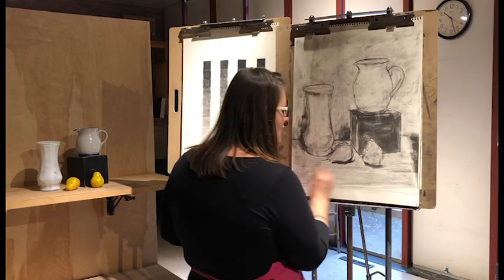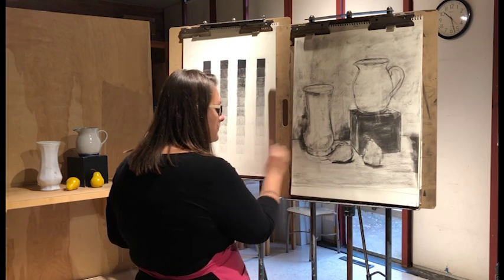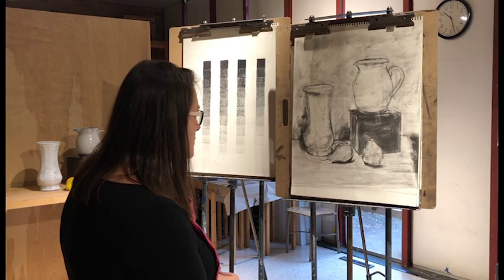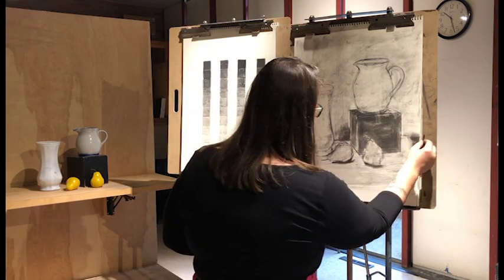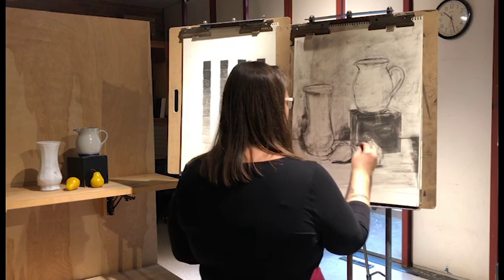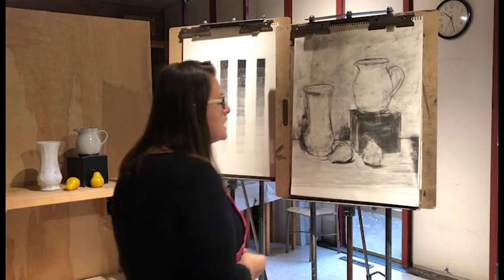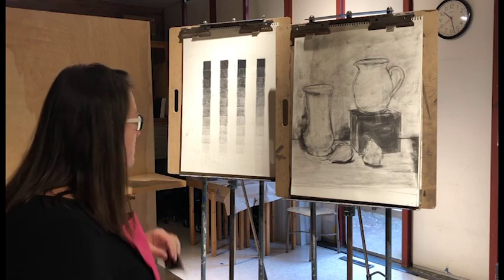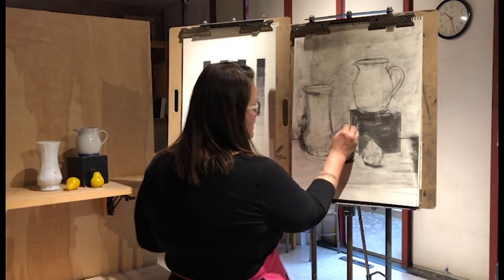You want it to be thoughtful and have a reason for doing it. All the formal elements, you're having a reason for why this is happening. Let's just straighten that out. Okay? So we're starting to build some value up on here. In a very short period of time, you can see some things are starting to happen.